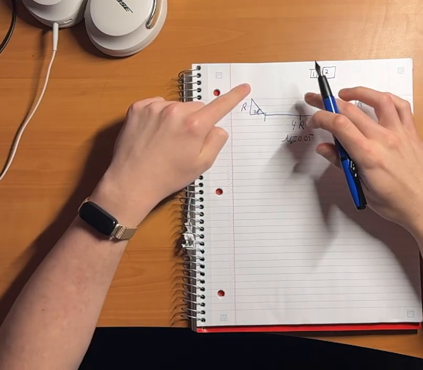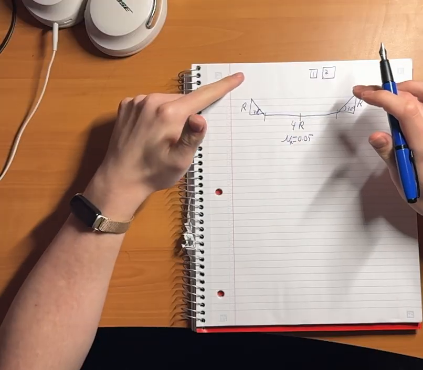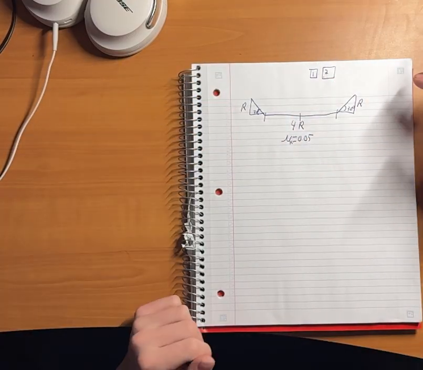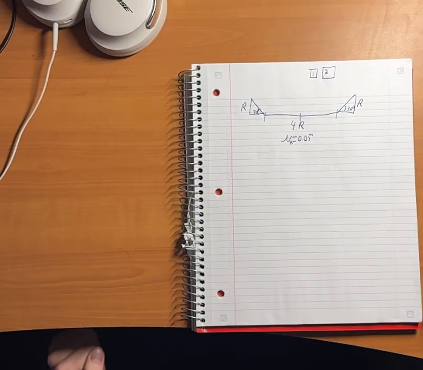So the events are: 2 dropped on 1 elastic, 2 dropped on 1 inelastic, 1 dropped on 2 elastic, and 1 dropped on 2 inelastic, and you need to find the total where they end up, and then you need to find out the time that it took for that to happen.